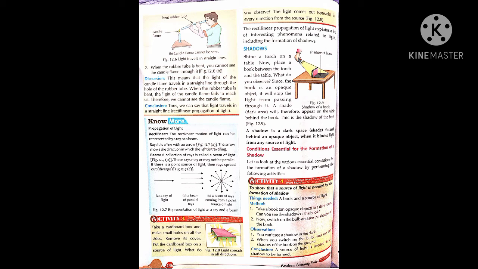You have to draw this diagram, the ray and beam diagram, in your copy. Figure 12.7 you have to draw in your copy. This is your homework: the ray of light and the beam of light. Okay.